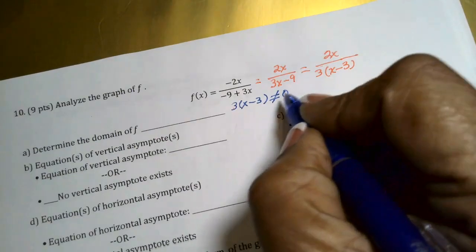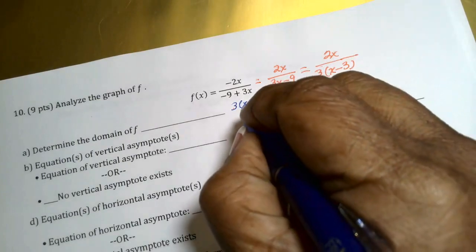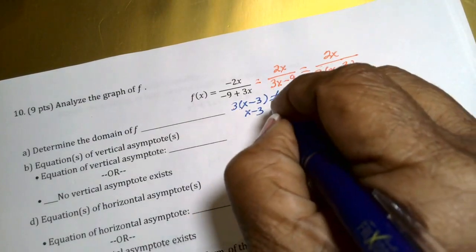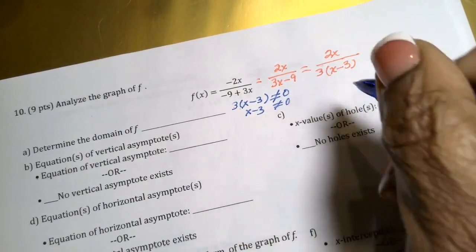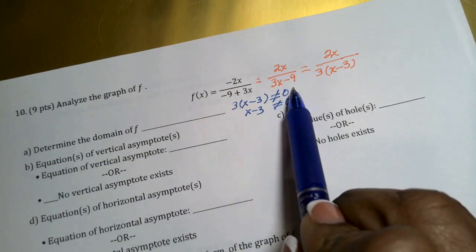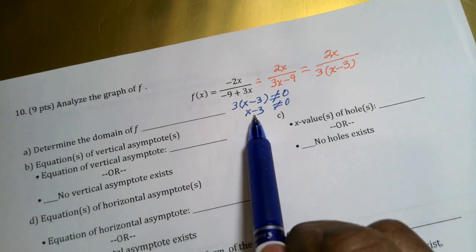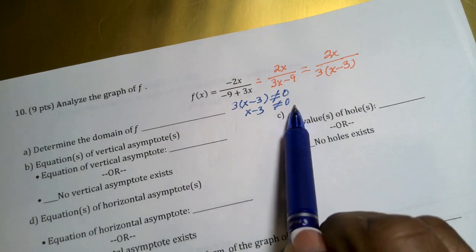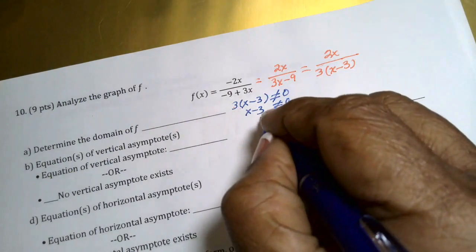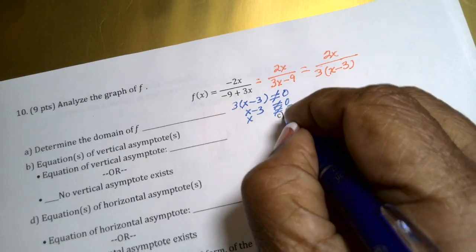So we will divide both sides by 3, and we get x minus 3 does not equal 0. 3 divided by 3 is 1, so that's gone. 0 divided by 3 is still 0. Then we're going to add 3 to both sides, and we get x does not equal positive 3.